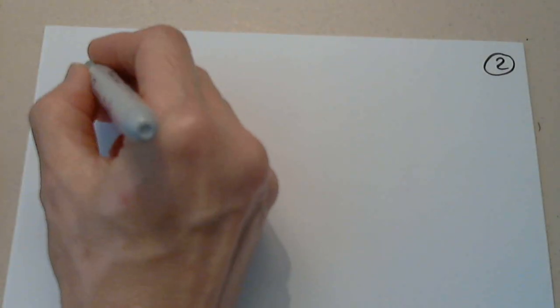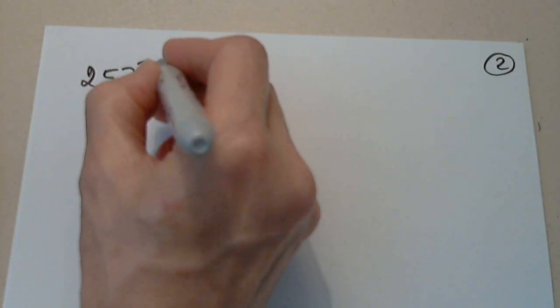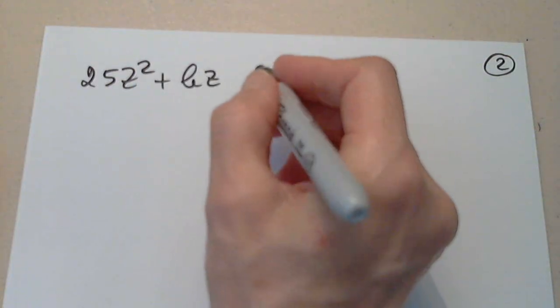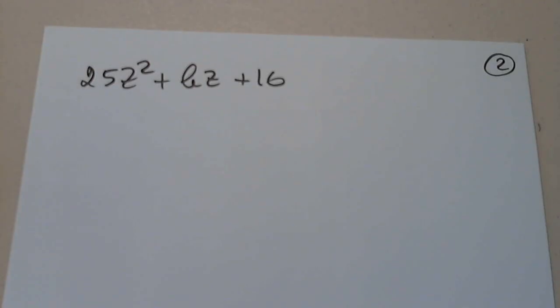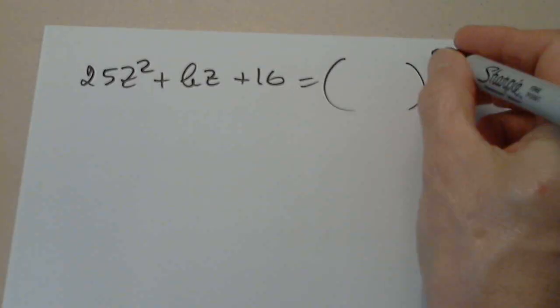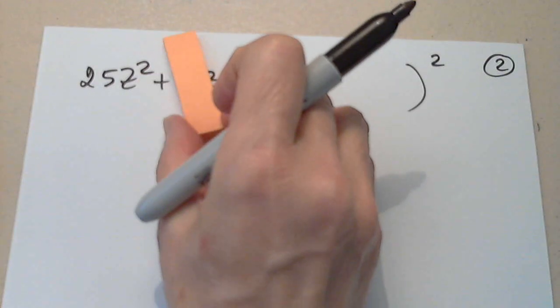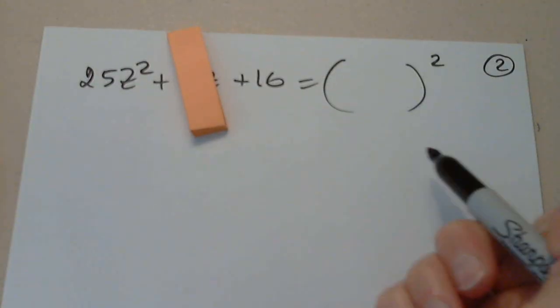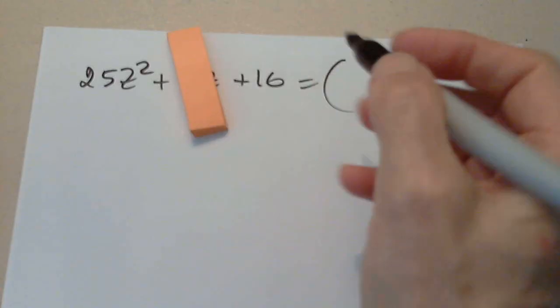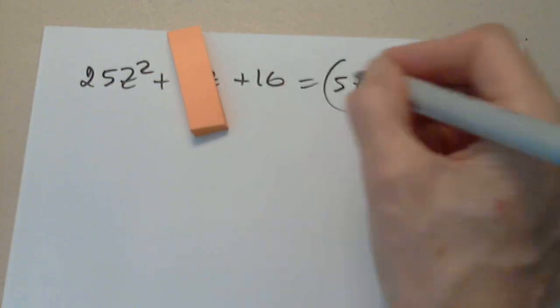Okay, here it is. So we have 25z squared plus bz plus 16. So this is the same idea. It's just that the variable is in a different place, which is fine. Find all values of b that will make the polynomial a perfect square trinomial. Okay, so the same idea. I know how to factor this. It must be 5z plus 4.